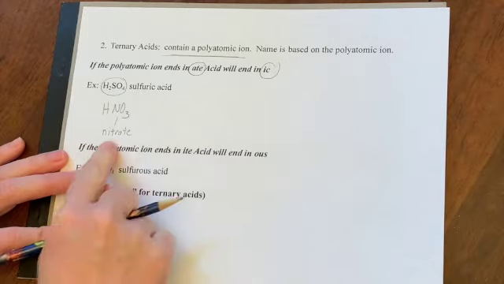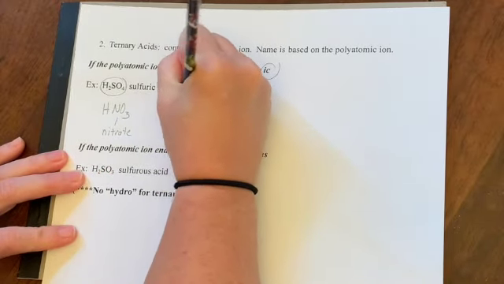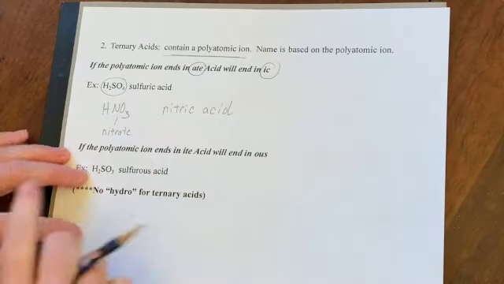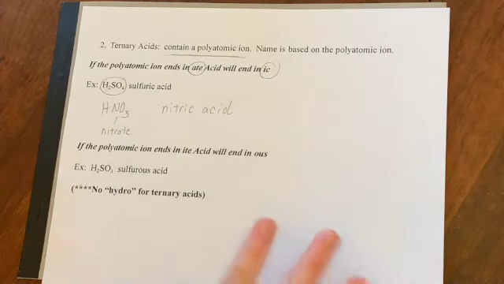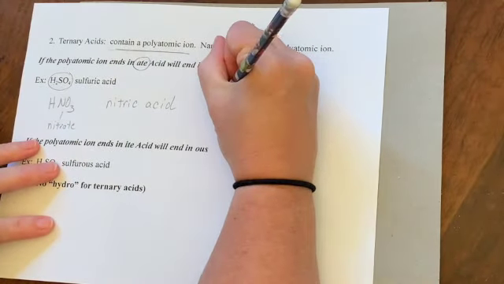All right, so we're going to go ahead and change that "ate" to "ic", and this just becomes nitric acid. Please note, there's no "hydro" with these. We only use "hydro" for binary acids, so please don't fall in love with that "hydro". Let me give you another example to work with.